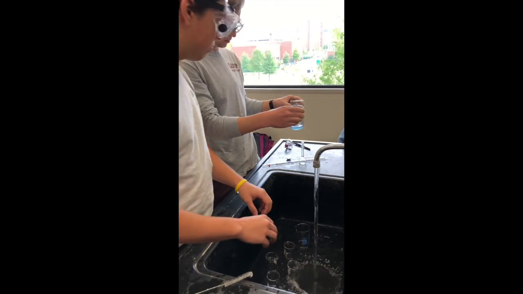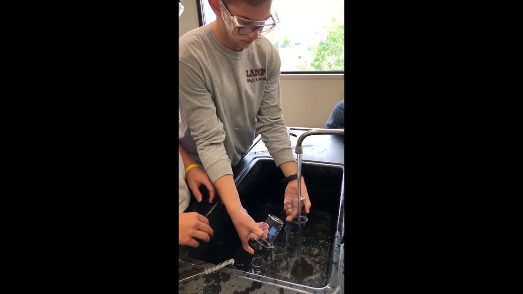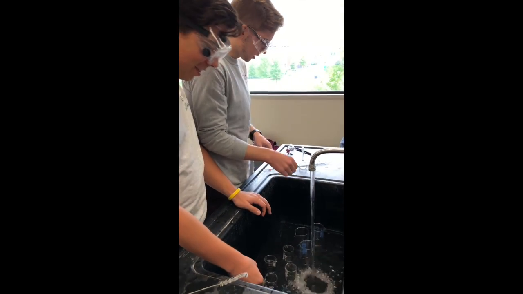At the end of the experiment, students clean up their own stations and dispose of all the solutions properly.